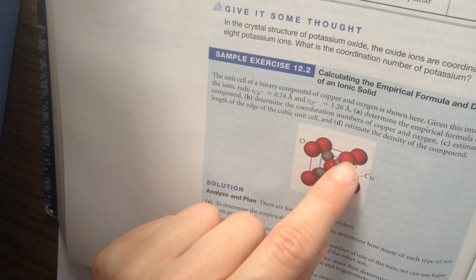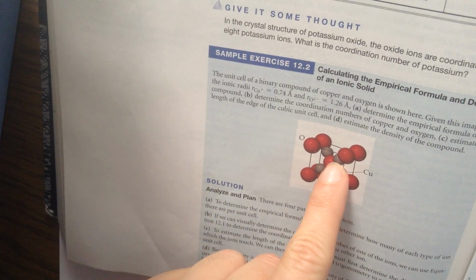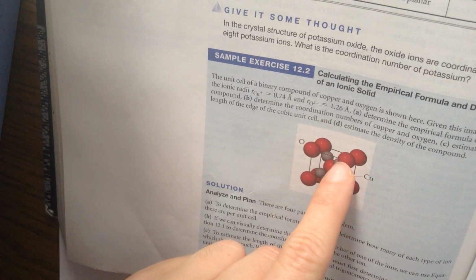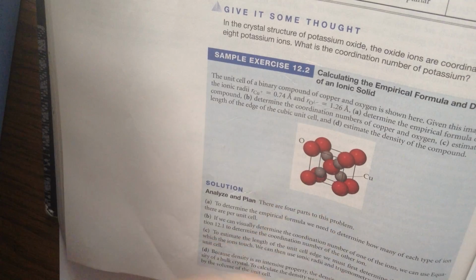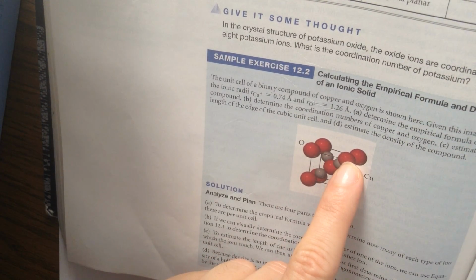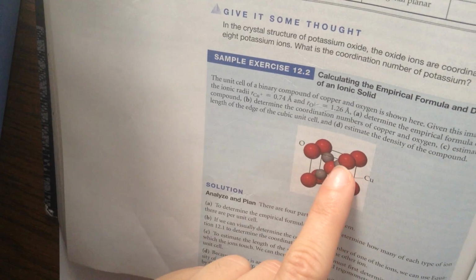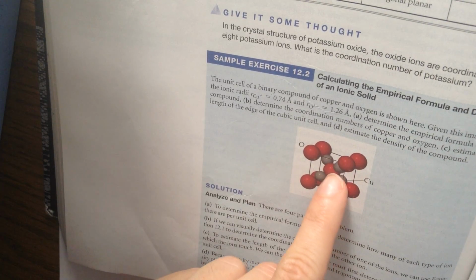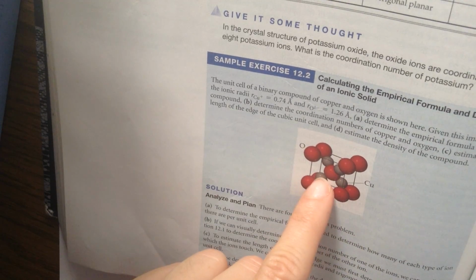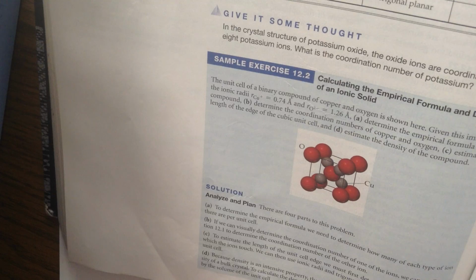We can start at the closest right-hand corner and go to the furthest left-hand corner down, and we've got a line passing through all of those radii. So we'll have one oxide radius, two copper ion radii, two oxide radii, two copper ion radii, one oxide radius, down along that body diagonal.